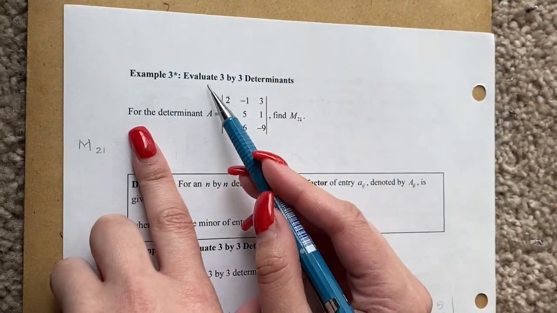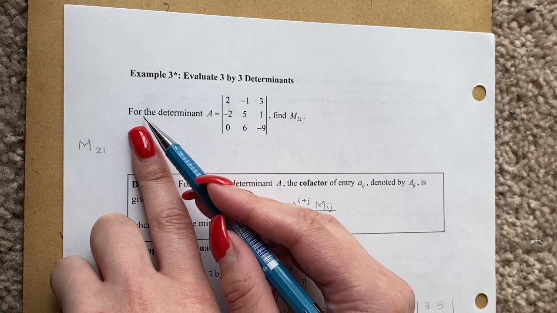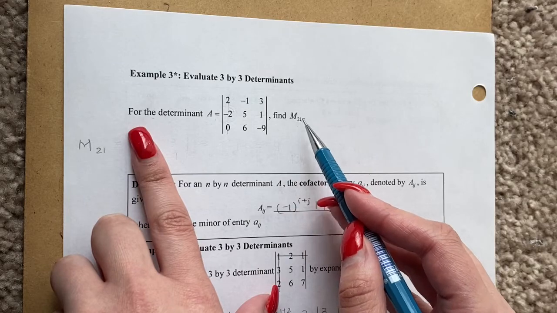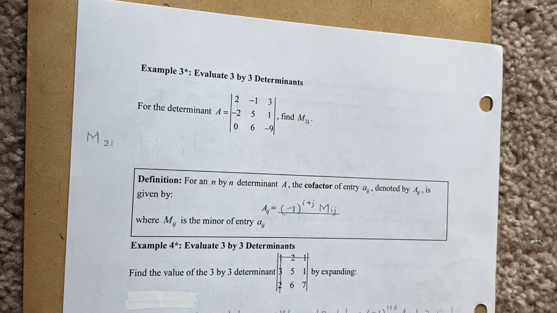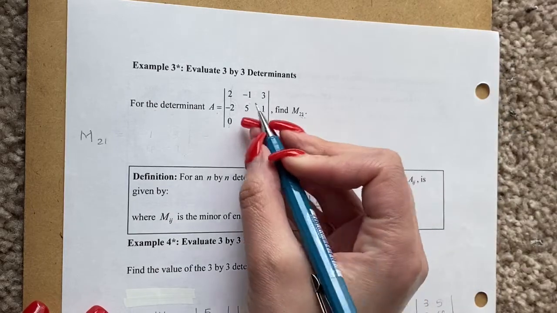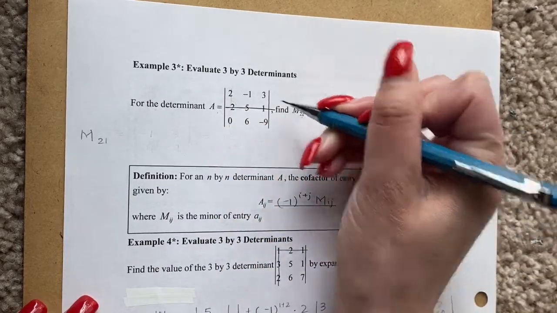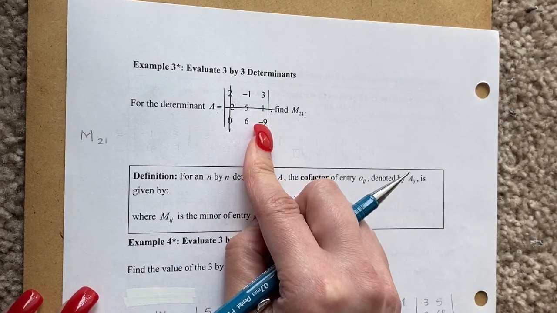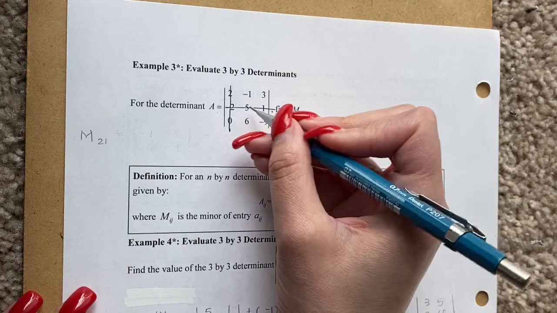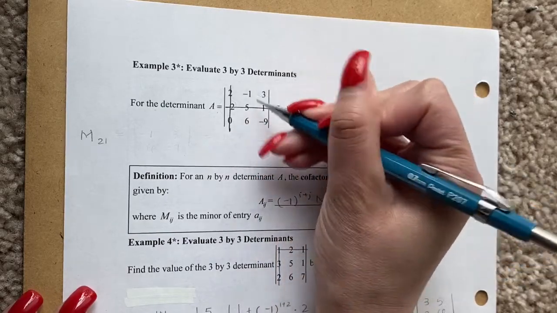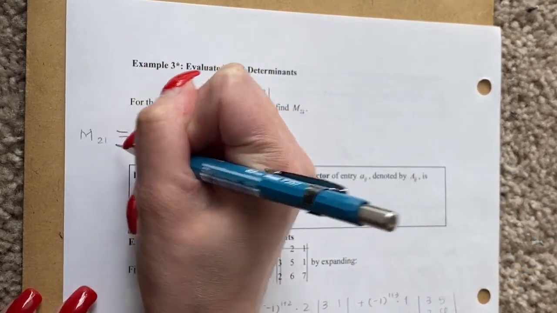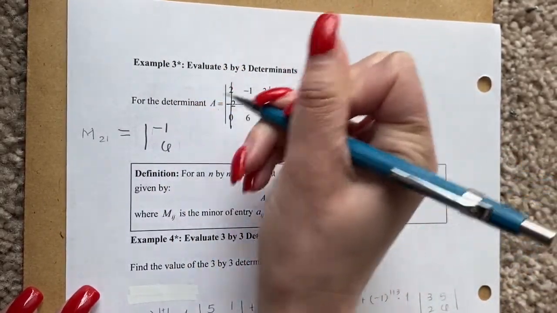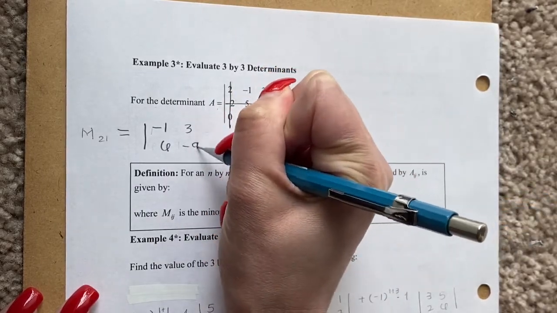Okay, so if we want to evaluate 3 by 3 determinants, so if they are asking you for the determinant A equals this, find M 2, 1. Okay, so what are you going to do? The 2 is talking about the row, and the 1 is talking about the column. So what you're going to do is find the determinant basically using the remainder numbers that you have. In this situation, M2, 1, it would be equal to negative 1, 6, 3, negative 9.